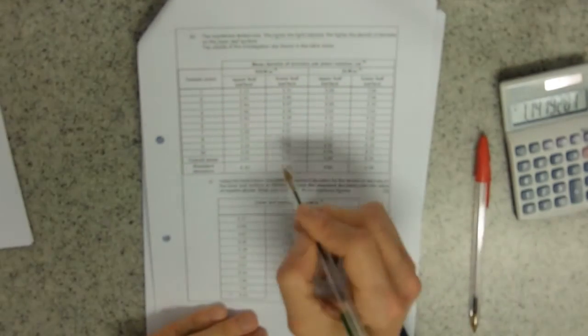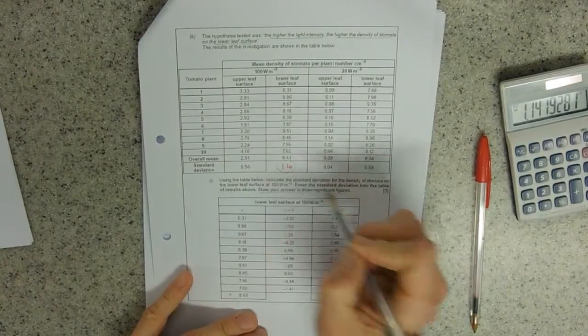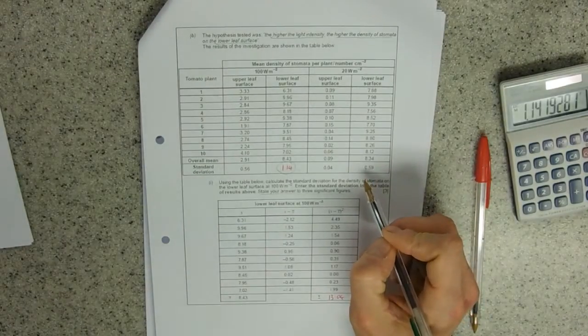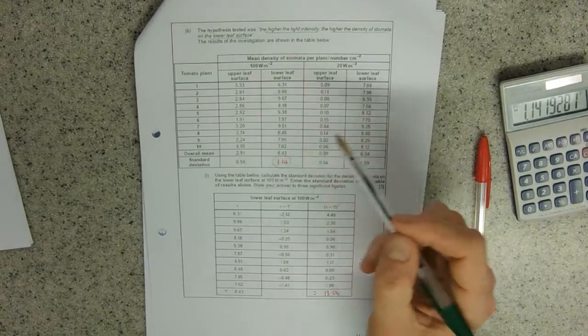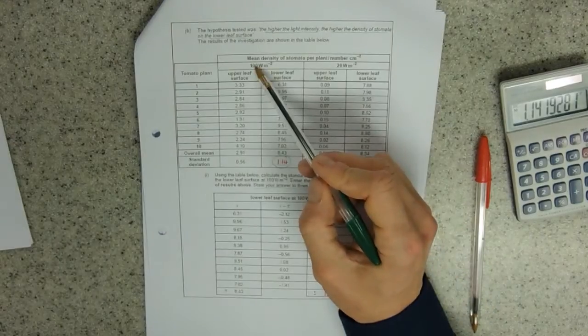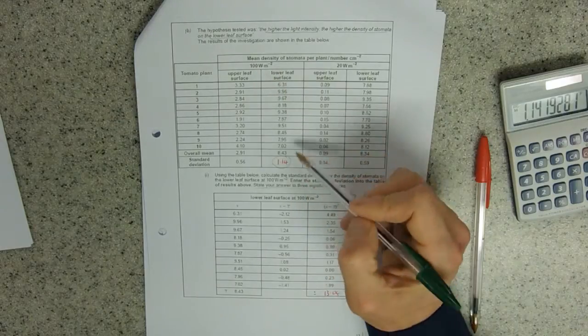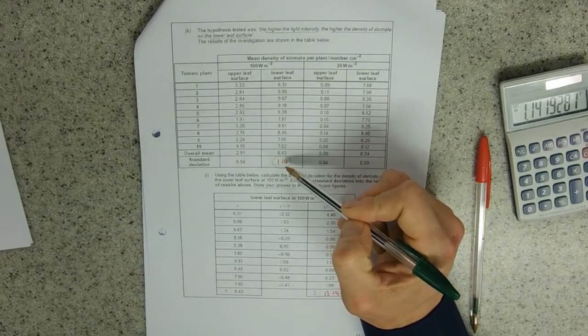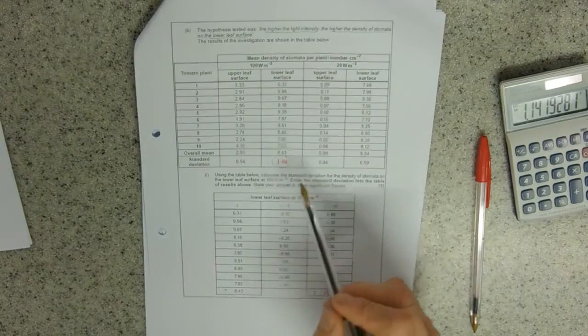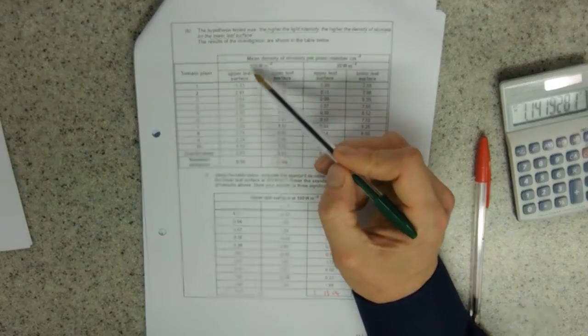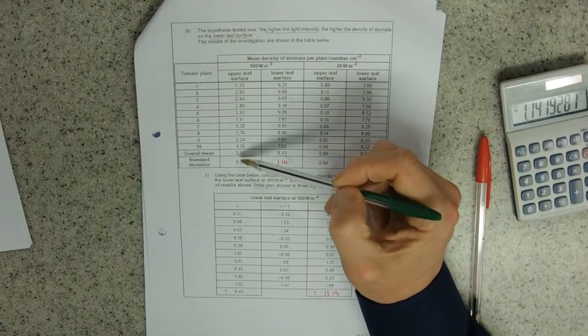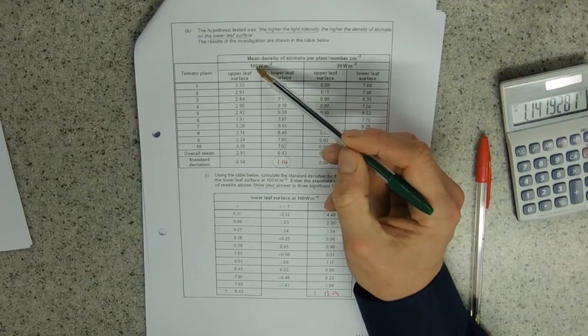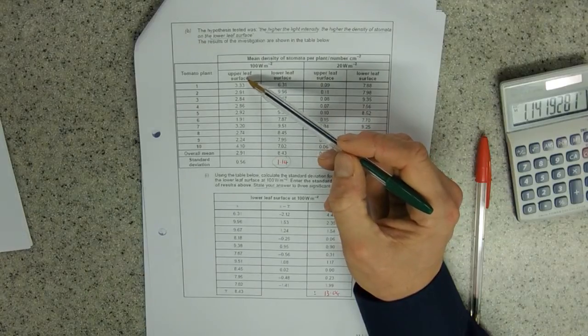And so let's pick. From our results here, we've got a large standard deviation there, for example. So we could say at high light intensity on the lower surface, we've got a high standard deviation, so that's less reliable. Whereas we could say, for example, the reliability is better for this number here, so high light upper surface, more reliable.